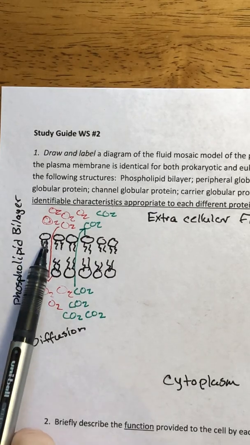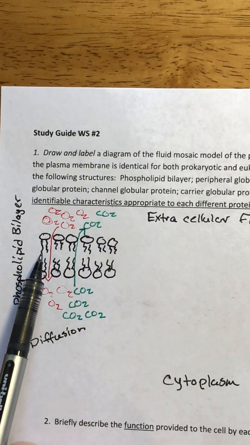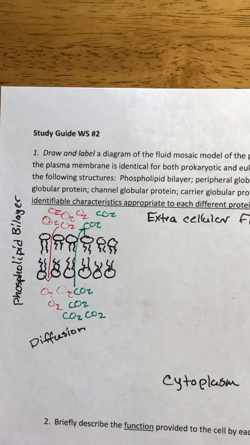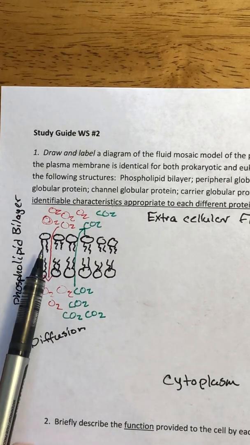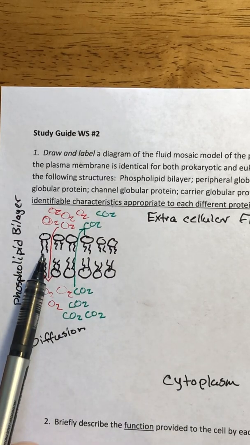The head portion is hydrophilic, water-loving. The tail portion is hydrophobic. And so these are lipid tails. And if you think about lipids, think about oil. And you know that oil and water don't get along very well. So the tail region of this phospholipid molecule basically repels water.